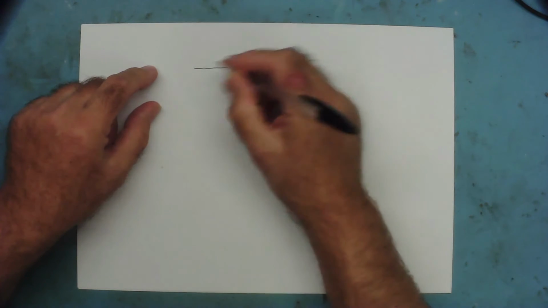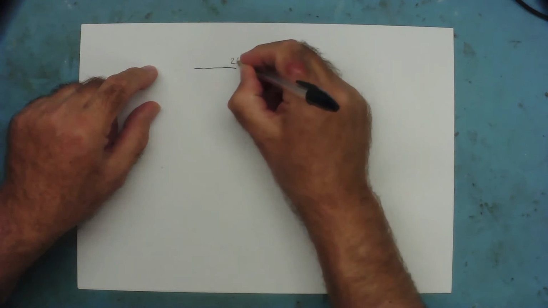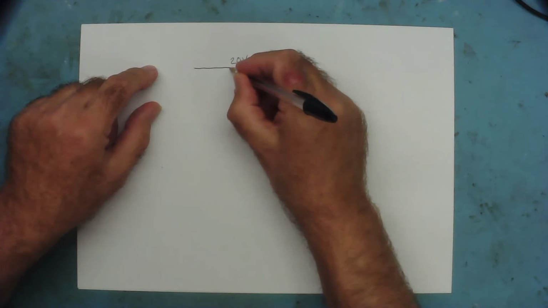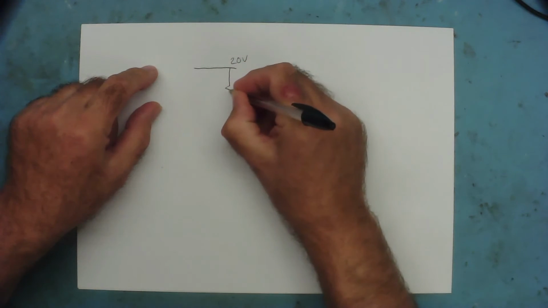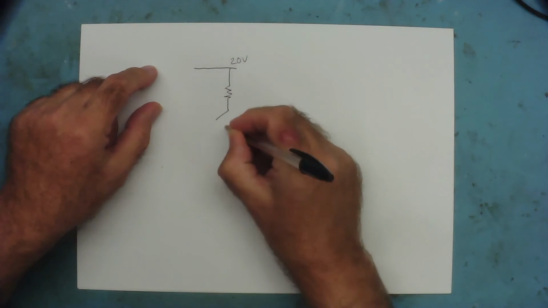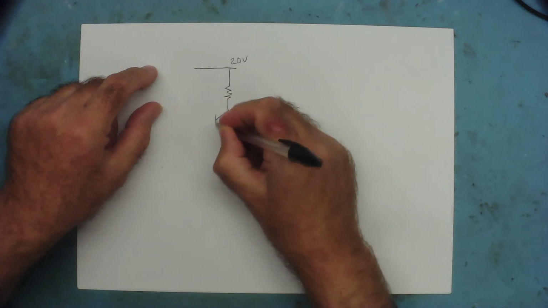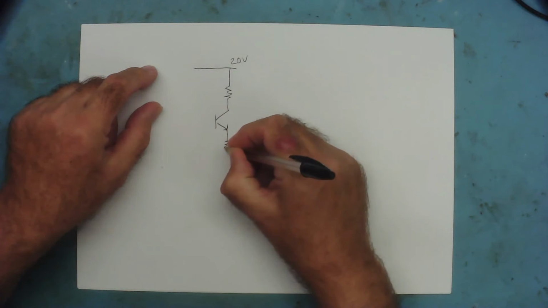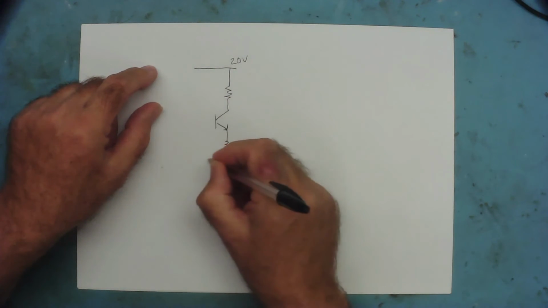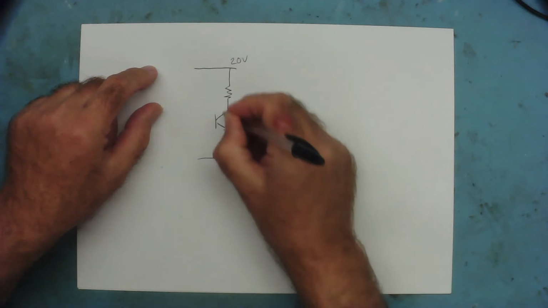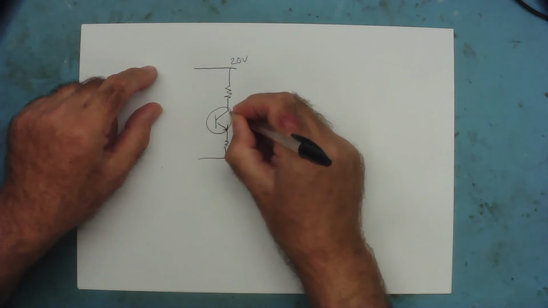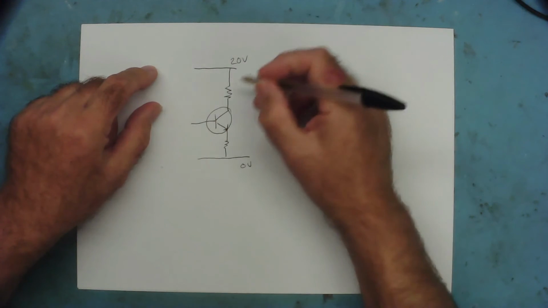Okay, so we'll have a simple transistor circuit. We've got a 20 volt power supply, and we've got here a resistor, collector, emitter, another resistor to 0 volts. This is an NPN transistor.